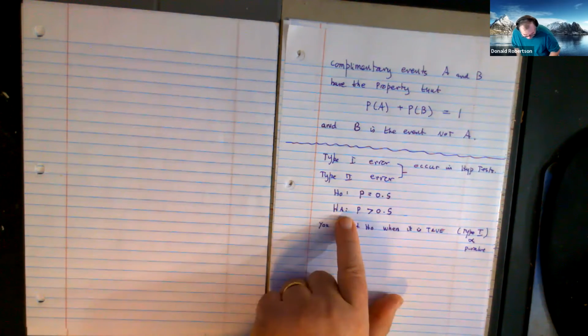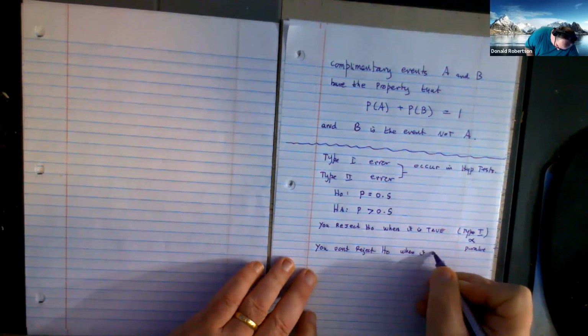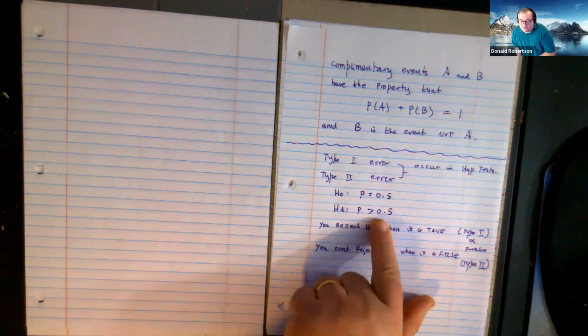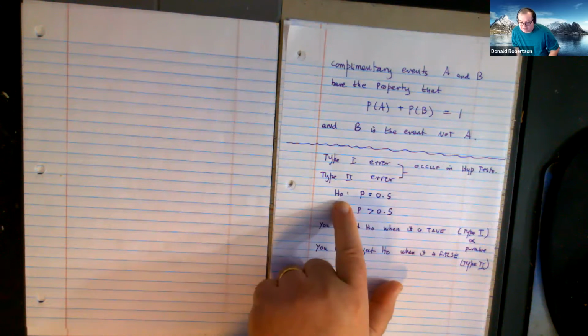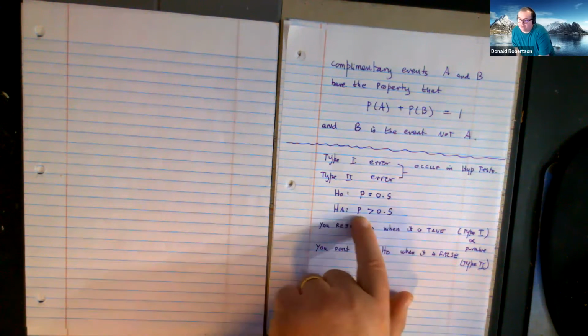So the first kind of mistake is that you reject this one when it in fact is true. That's called the type 1 error. And the second one is you don't reject H naught when it is false. And we call that type 2. So can you imagine a situation where you thought that this was true? You did a sample, you did an experiment, you got your information, and at the end of the day, you didn't reject H naught. But in fact, you should have. This was true. You just didn't manage to prove it.